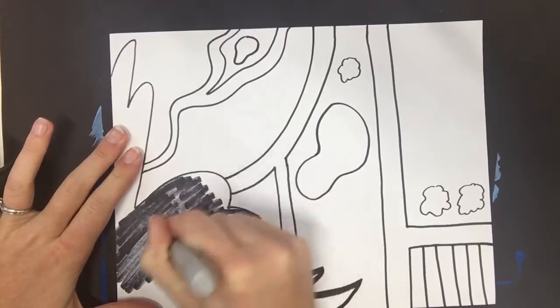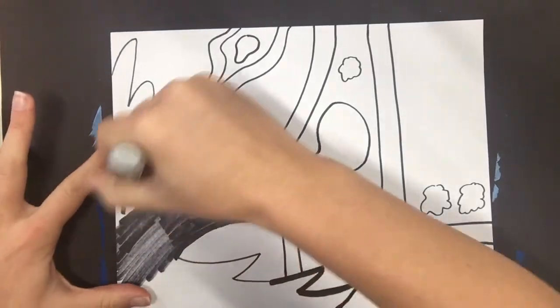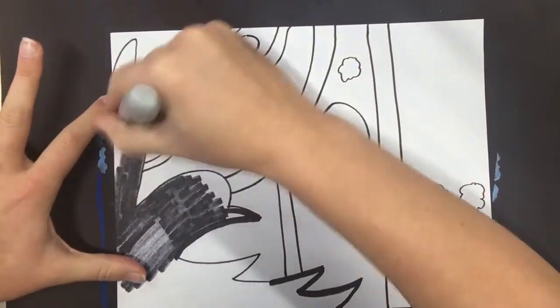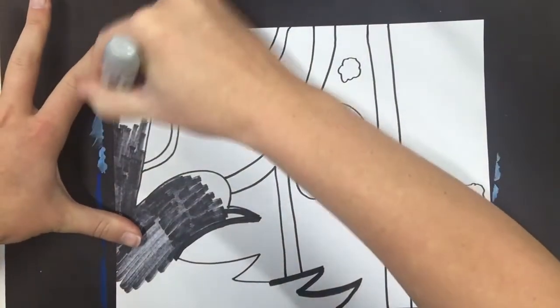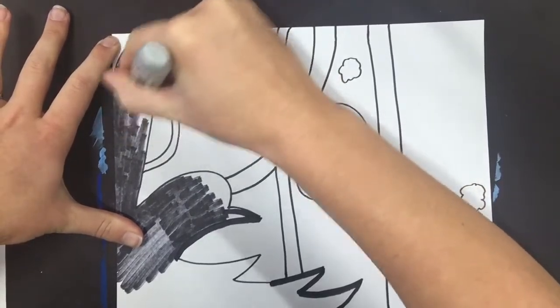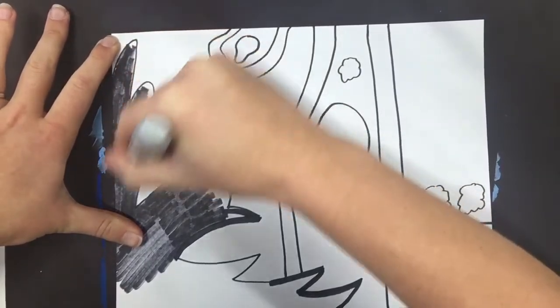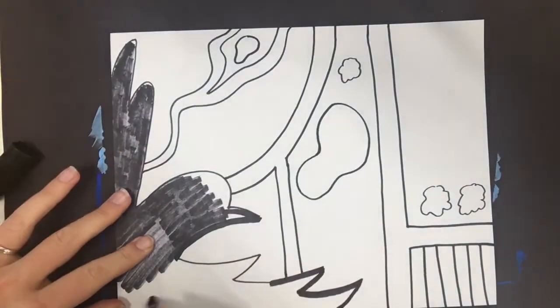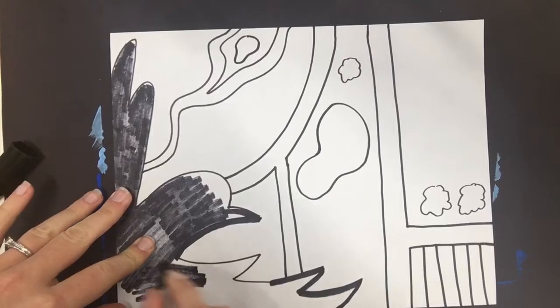Marker is going to go pretty quickly. If your marker is kind of dying like mine, don't be afraid to switch it out or try something else. If the only thing you have is crayon, use crayon. Watercolor paints look nice on these too. You could even do part of it in crayon, part of it in watercolor. You'll see me do today some in marker and some in crayon.